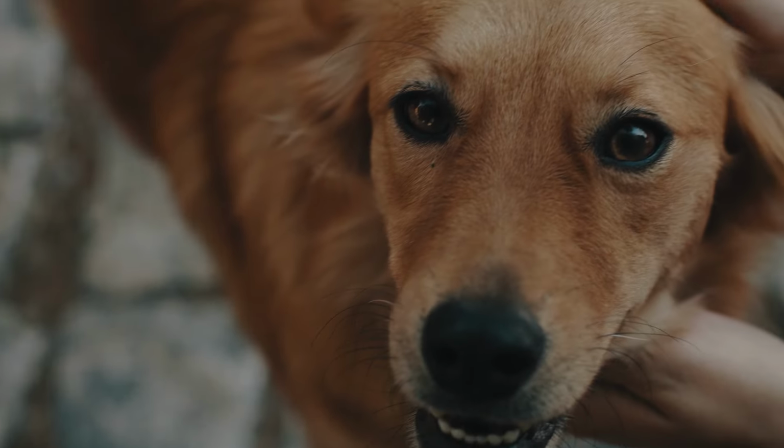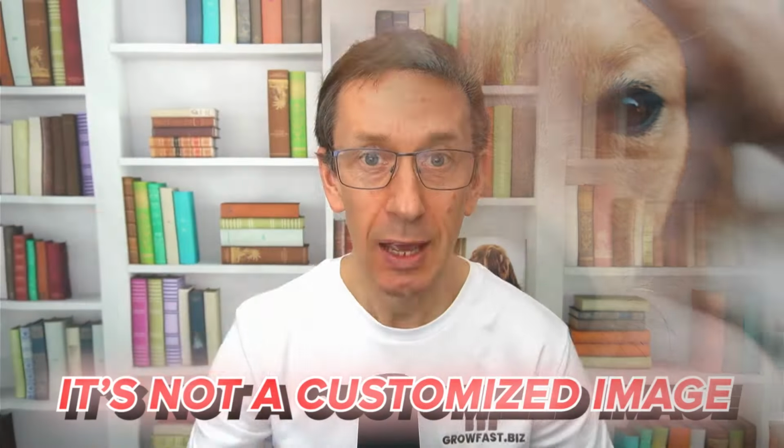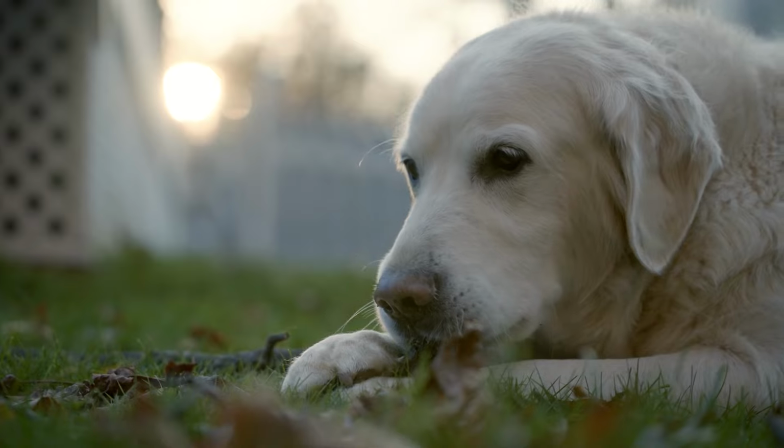The first type of image I'm going to create is just for a breed specific type of dog image. It's not a customized image. We're going to talk about that in a minute. So somebody might want particular types of breed turned into a cartoon picture. So it could be a cocker spaniel, a Labrador, and so on.